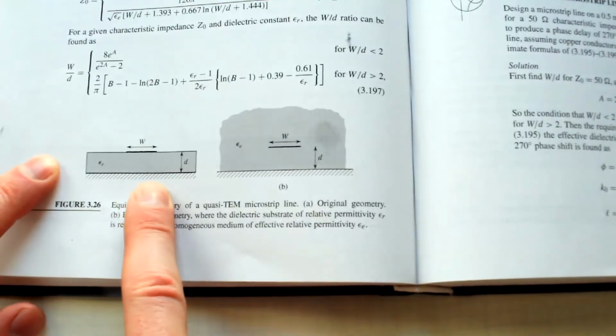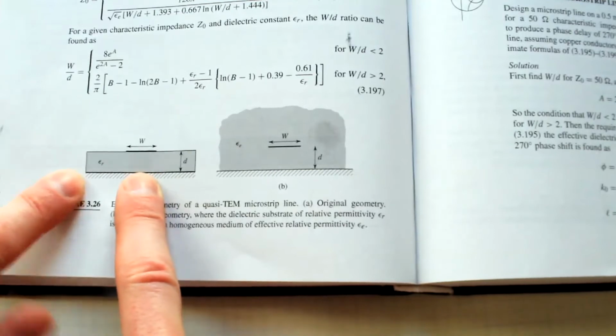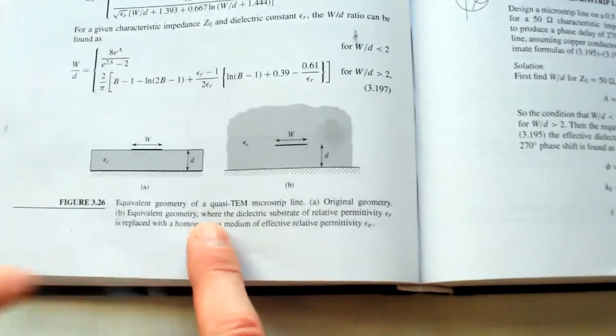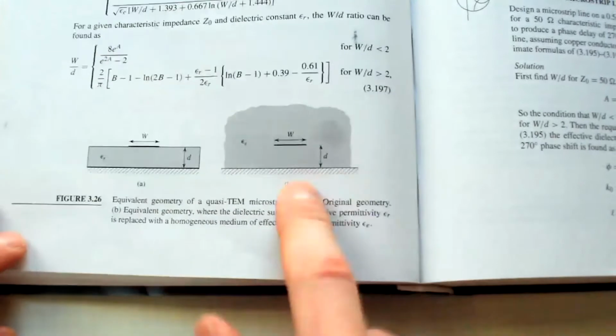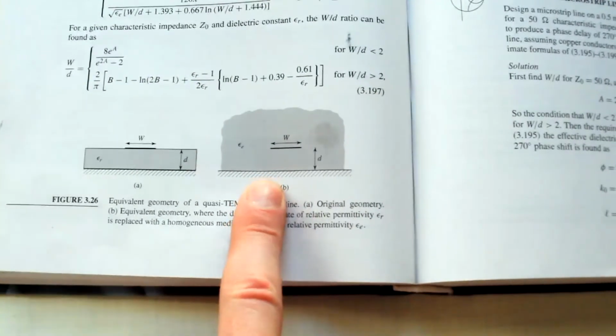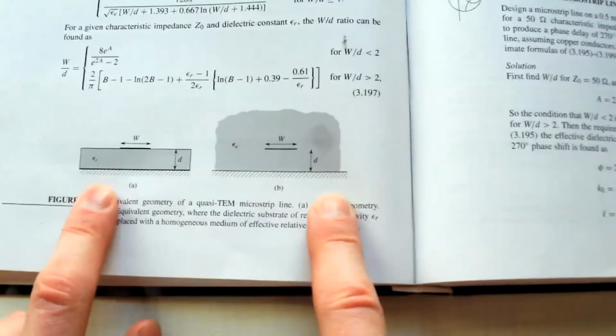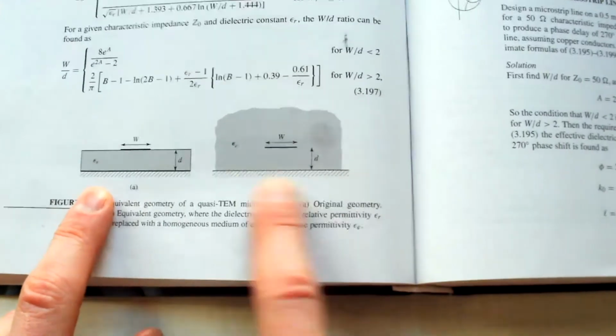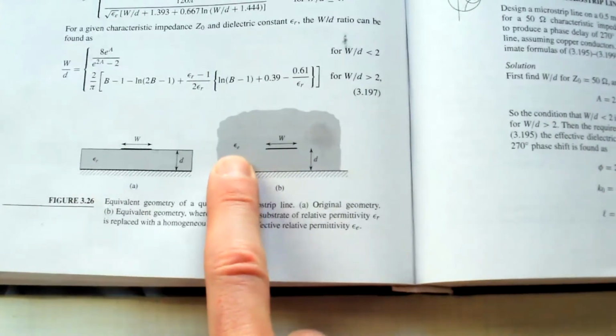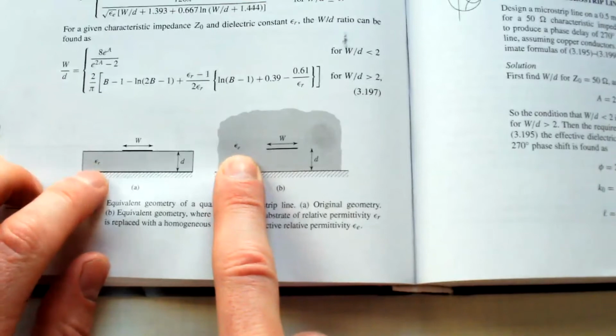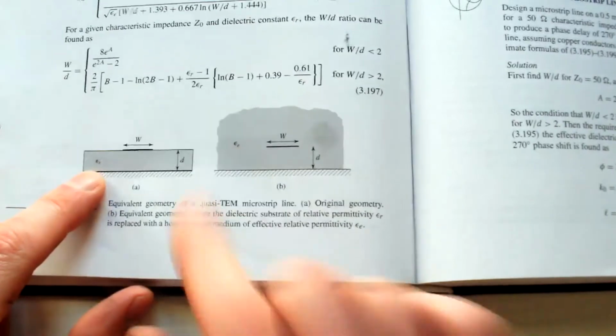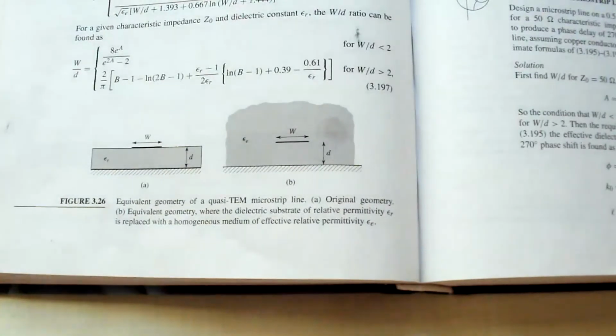And so what you can then do is hypothetically imagine filling the entire universe with some fictitious dielectric material like this to give you an equivalent phase velocity as this system here. So that's why it's called the effective dielectric constant. It will be something less than this value here, but it will be as if you filled the entire universe with that to give us a simple expression for our phase velocity.